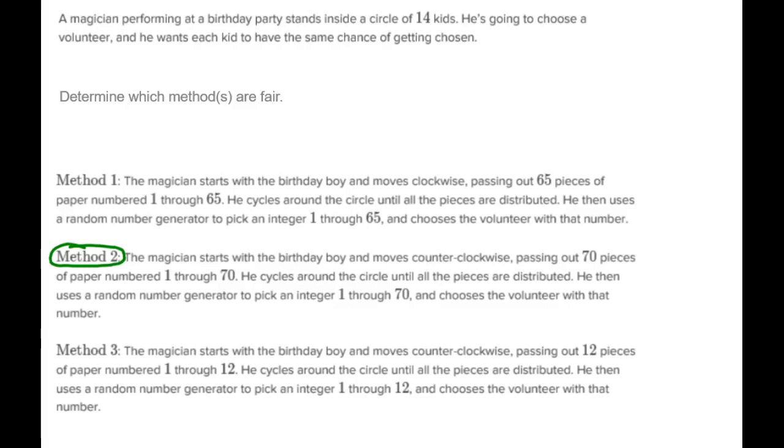Method 3, the magician starts with the birthday boy and moves counterclockwise, passing out 12 pieces of paper numbered 1 through 12. He cycles around the circle until all the pieces are distributed. He then uses a random number generator to pick an integer 1 through 12 and chooses the volunteer with that number. The problem with method 3 is that he does not even have enough pieces of paper to give 1 piece to each of the kids. There's only 12 pieces of paper, there's 14 kids, so 12 kids would have a chance, 2 wouldn't even have a chance. So method 3 is not going to work. The only method that is fair to all the kids is method 2.